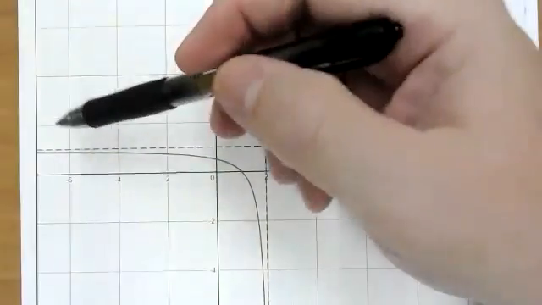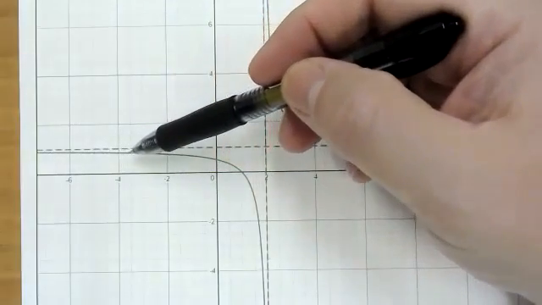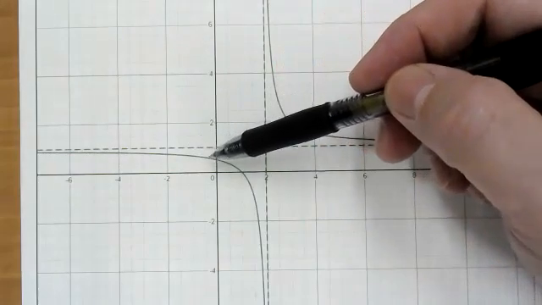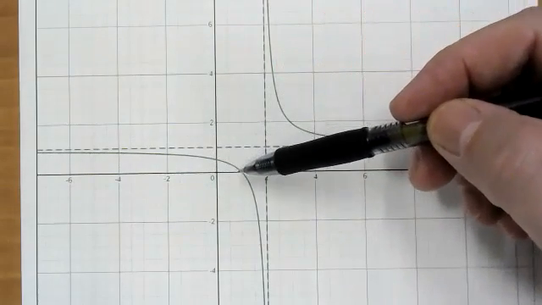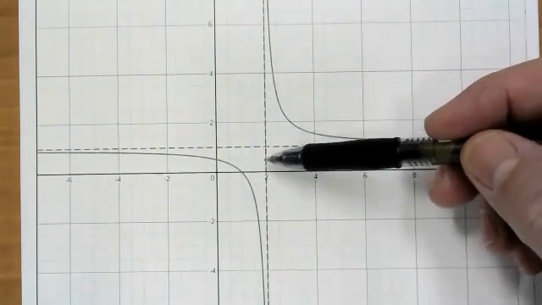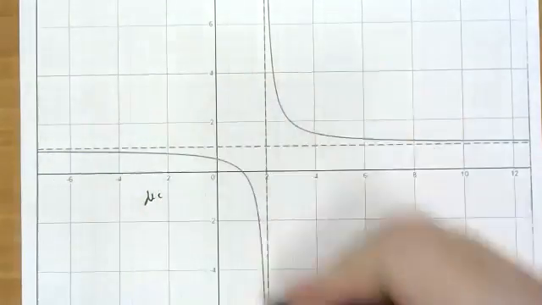Once again, to go to the left edge of the graph, let's move to the right. Pretty flat, but you can tell that it's just slightly decreasing or going down. So decreasing, decreasing, till you get to this asymptote at 2. So this whole part of it's decreasing.